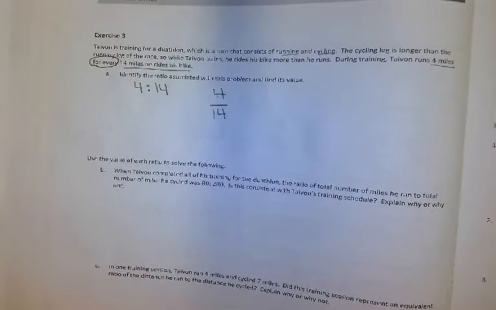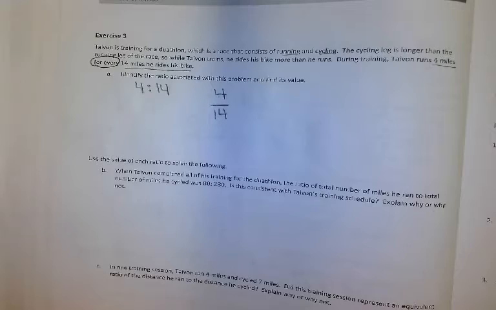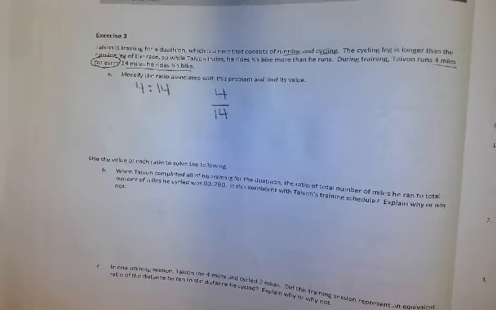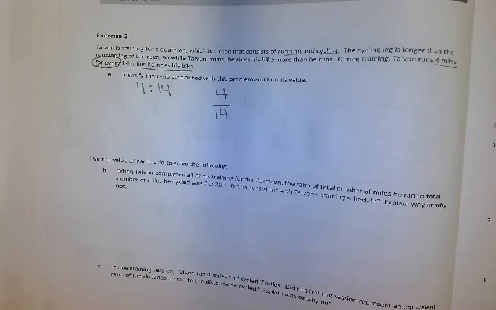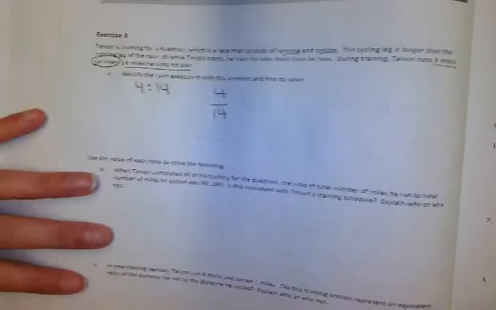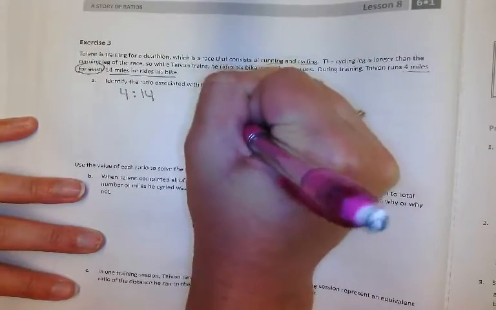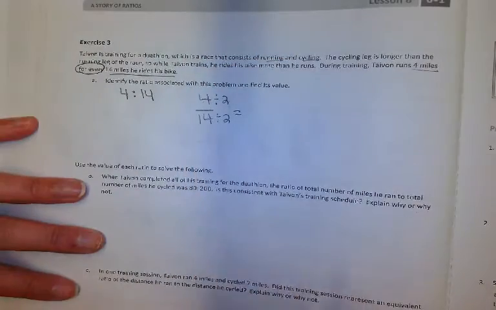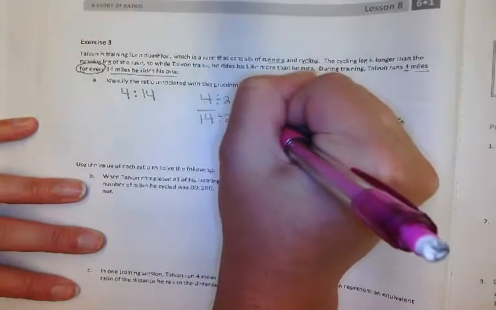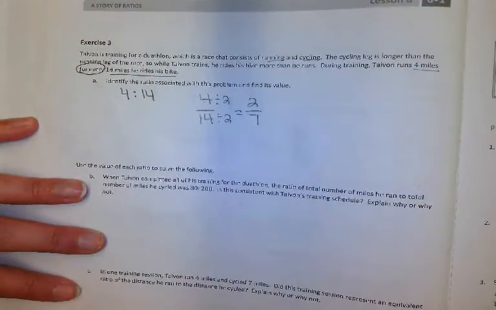Because so many times we can simplify fractions just by looking and asking, are those even? If they're even, we can divide by 2. So these are both even. What number goes into any even number? 2. Whatever I divide the top by, I have to divide the bottom by. So I have 4 divided by 2, that's 2, and 14 divided by 2 is 7. So the value is 2/7.